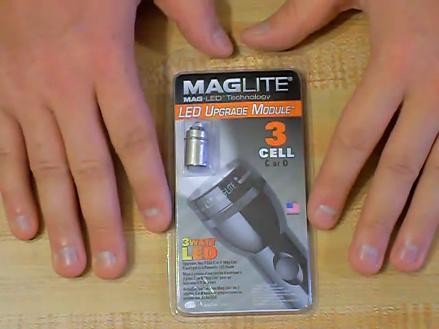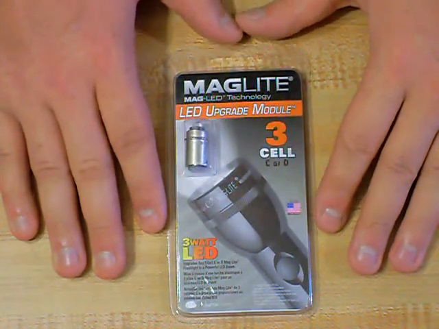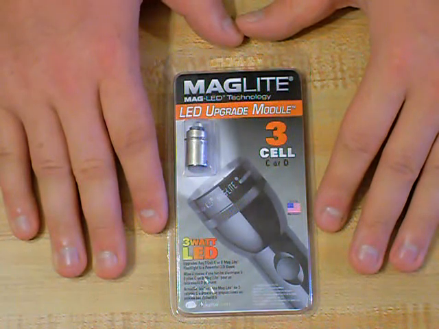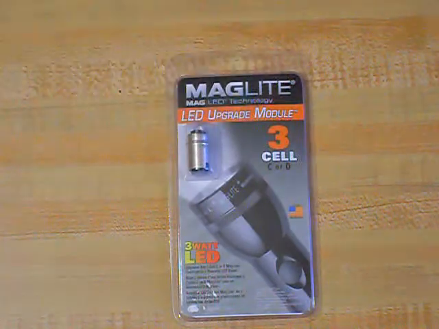have 2 of them. So one of them we will leave stock, one of them we will do an upgrade to, and then we will compare the results between the 2 to see which one is actually better. So the first thing that we're going to do is cut this open and get this free.